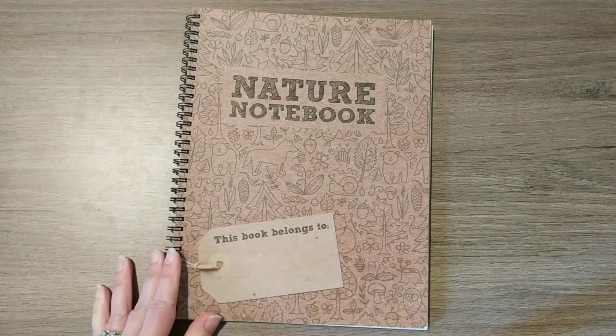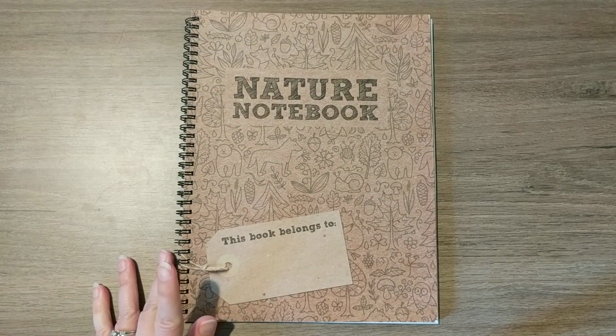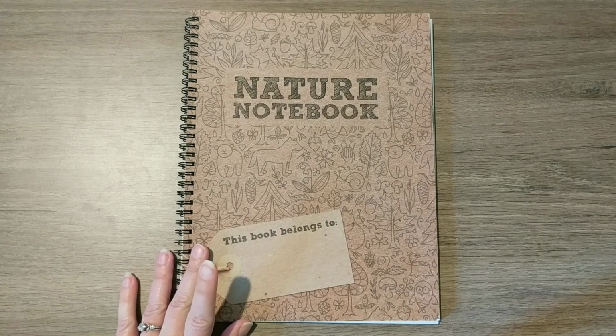For nature study, I love this book. We've already started using it over the summer. We are going to continue using the Good and the Beautiful nature notebook. It's terrific. I really think you guys should get it.